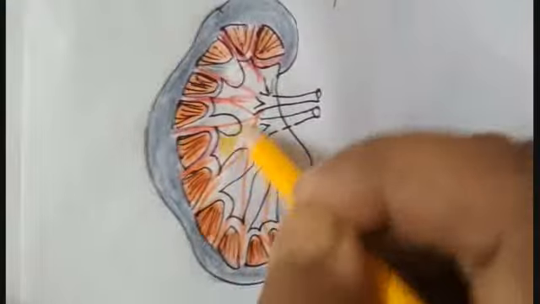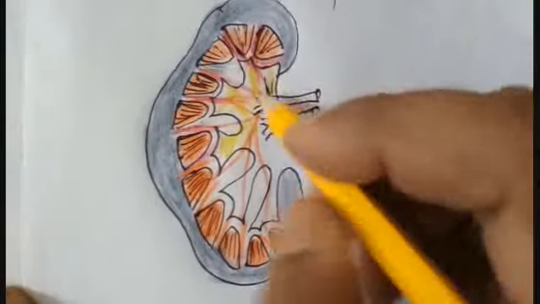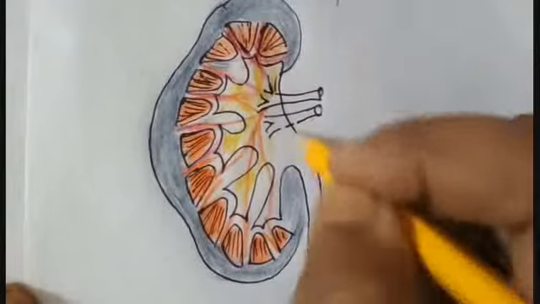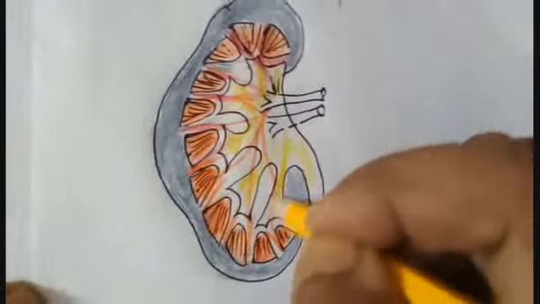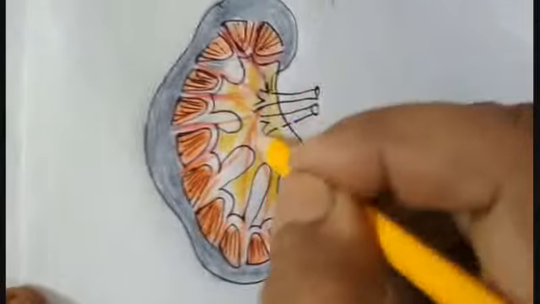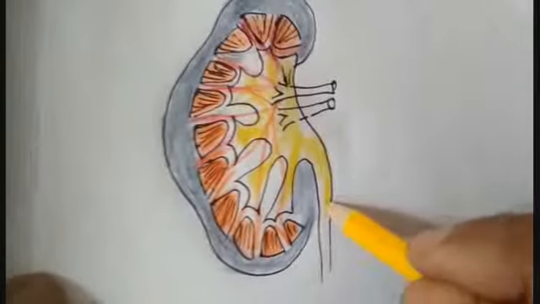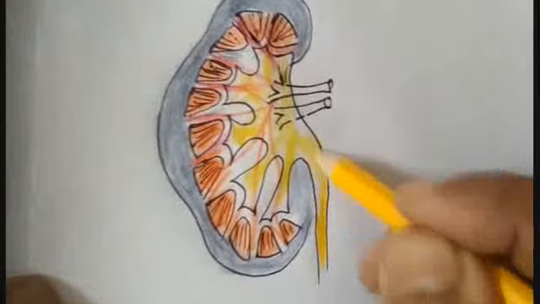This yellow colored part is called the pelvis, from which the ureter is coming out. Rather, the ureter originates from that yellowish part. This is the ureter.